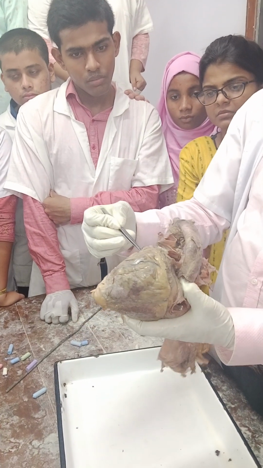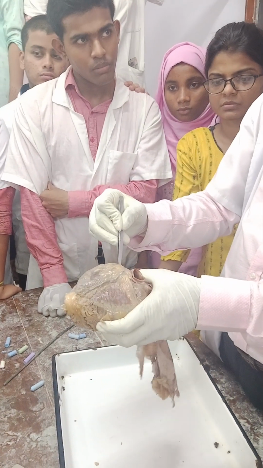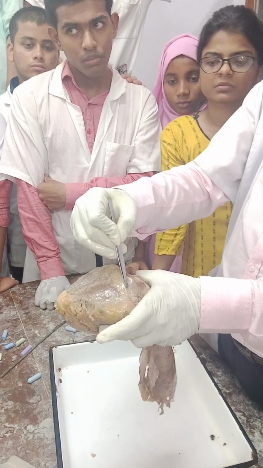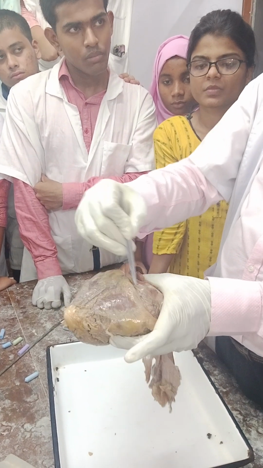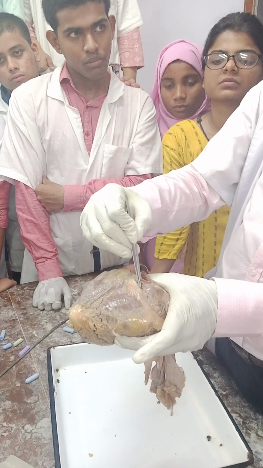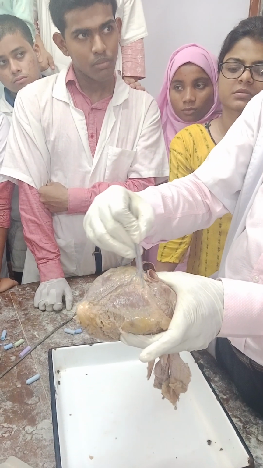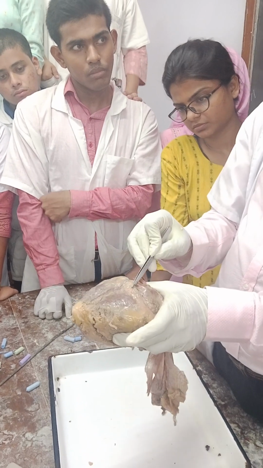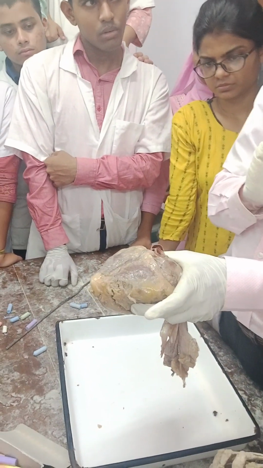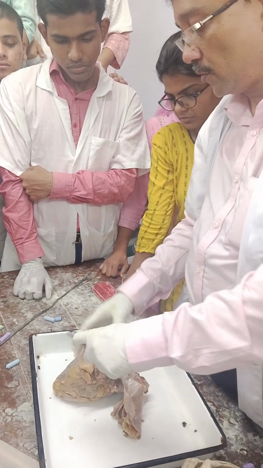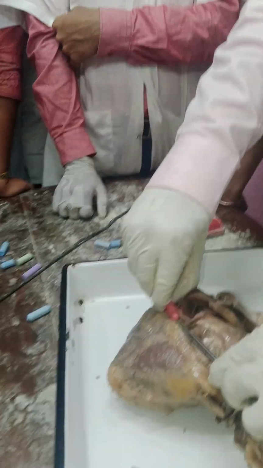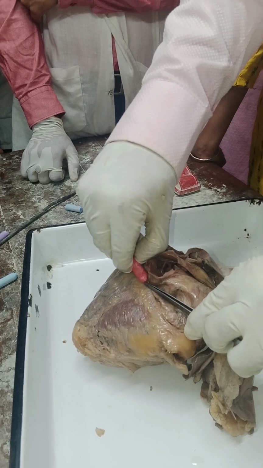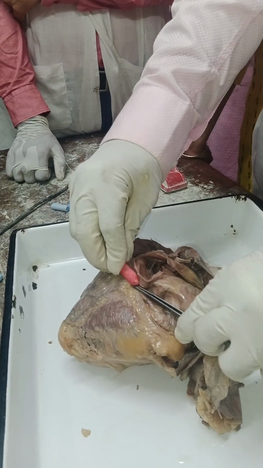So the circumflex artery goes to the posterior atrioventricular groove, where the RCA also lies. Now these two, the circumflex artery and the RCA, will anastomose with each other at the level of the crux. So, if my forceps is the RCA and this chalk is the circumflex, this will be the anastomosis at the level of the crux.